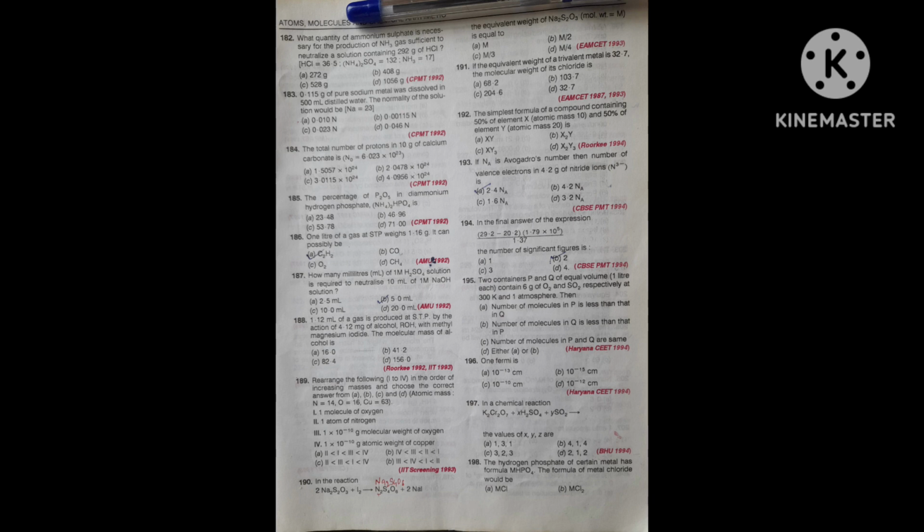Then you will get K2Cr2O7 plus H2SO4 plus 3SO2, and the products will be K2SO4, Cr2(SO4)3 plus H2O.